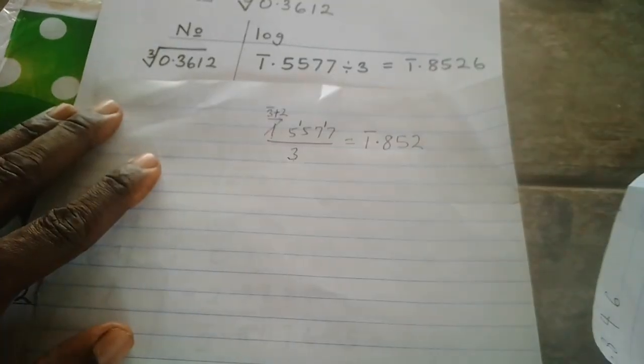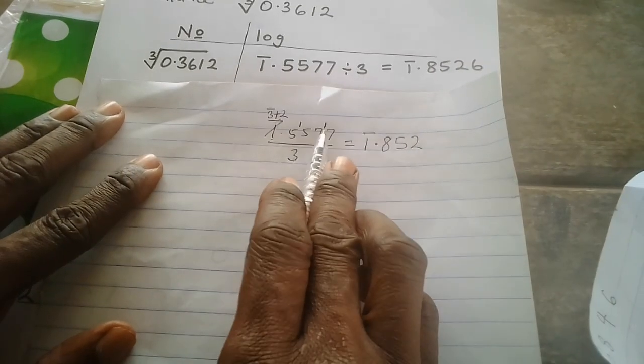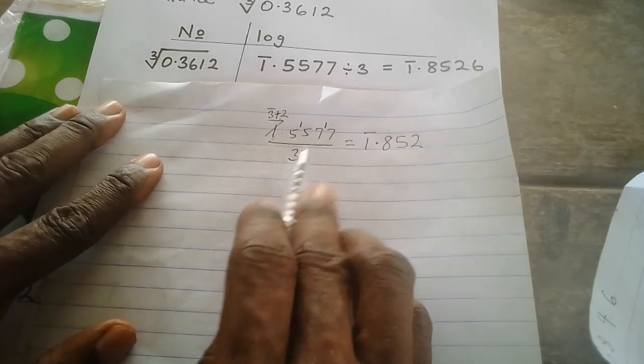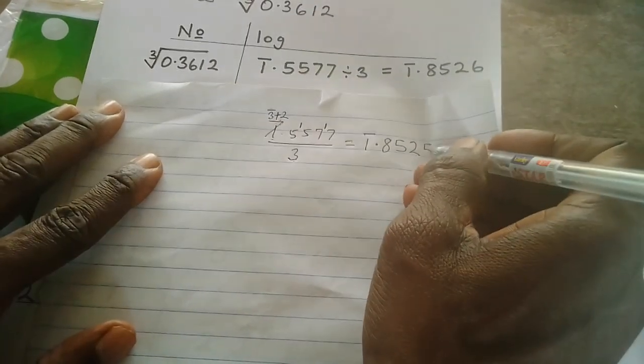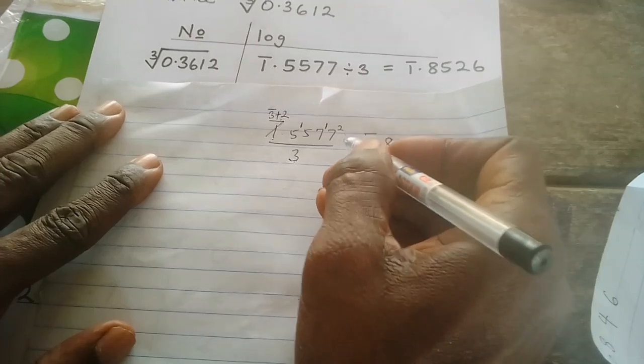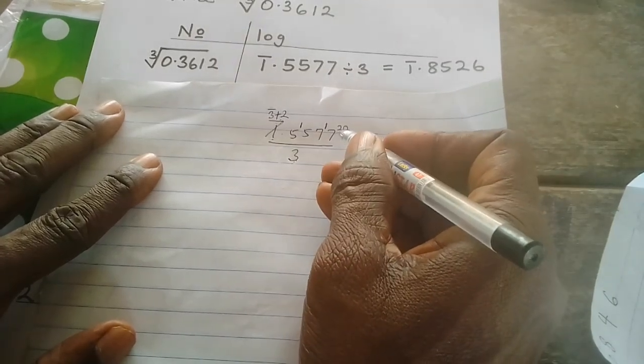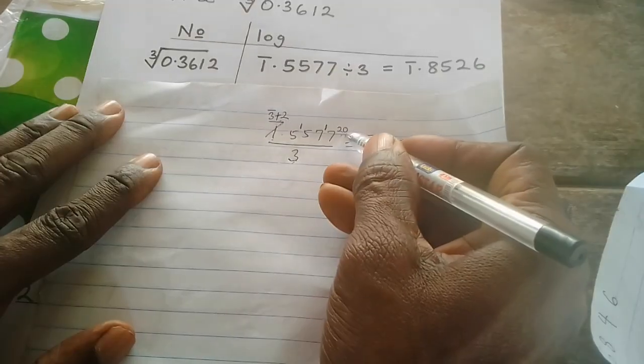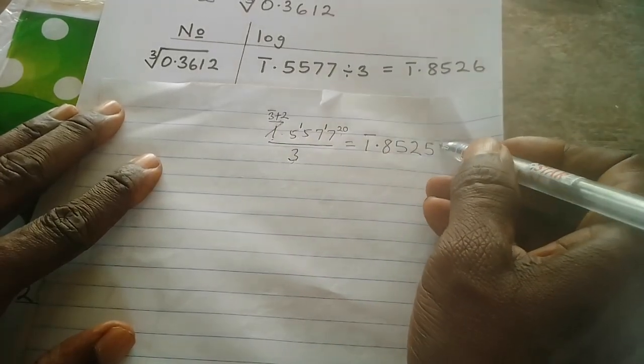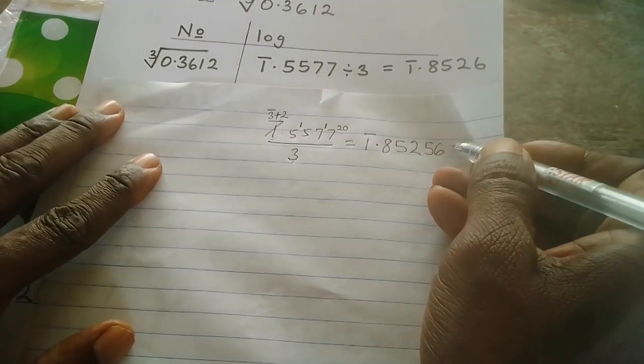So we have 17 there. How many 3 in 17? We have 5, remainder 2. Since there's no other number here, add 0. How many 3 in 20? We have 6, remainder 2.